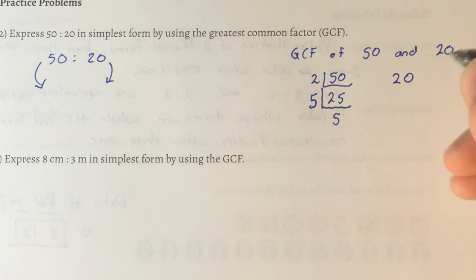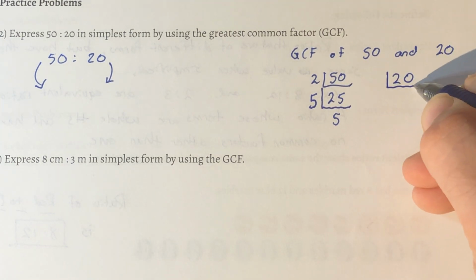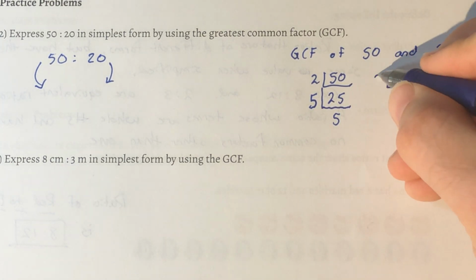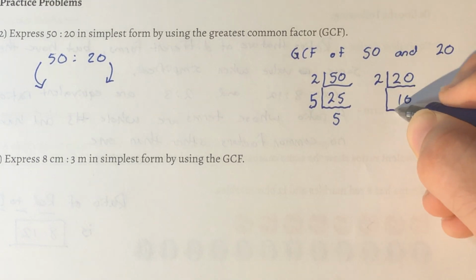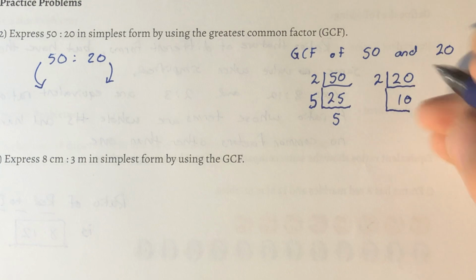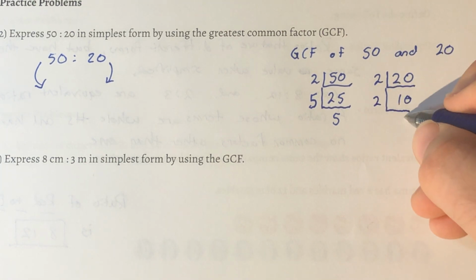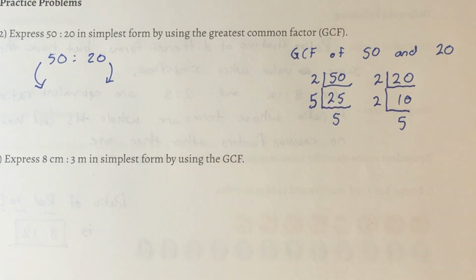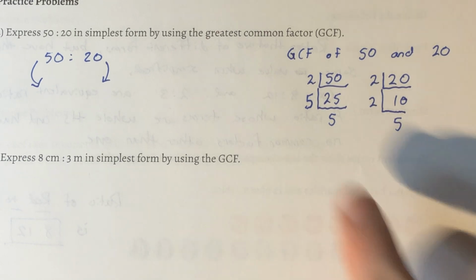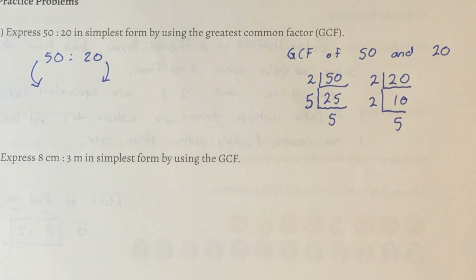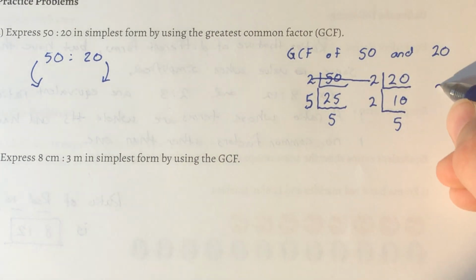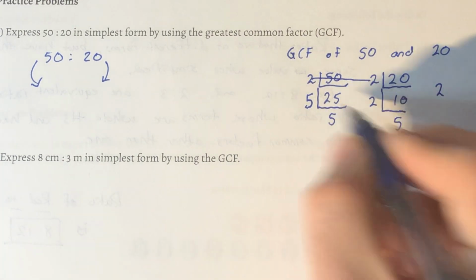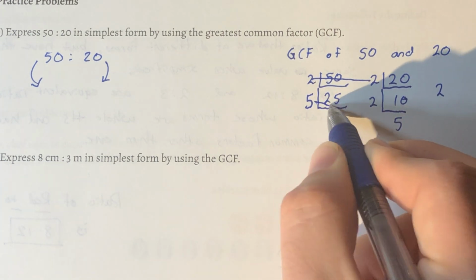Alright, let's do 20. 20 is not prime. What prime number will go in? 2. 2 will go in 10 times. 10 is not prime. 2 will go into 10 5 times. 5 is prime. We stop. Alright, now what do we do with these prime factors? 2, 5, 5, 2, 2, and 5. We ask, what do they have in common? They both have a 2. They both have a 5.